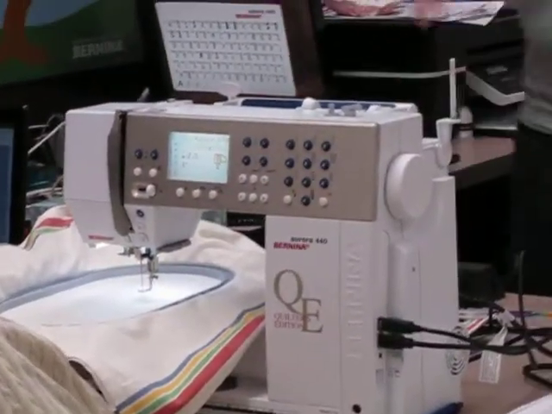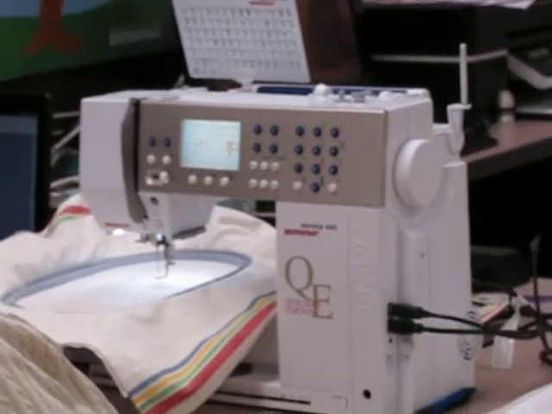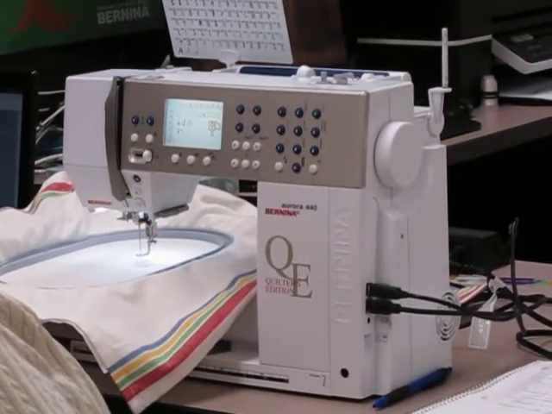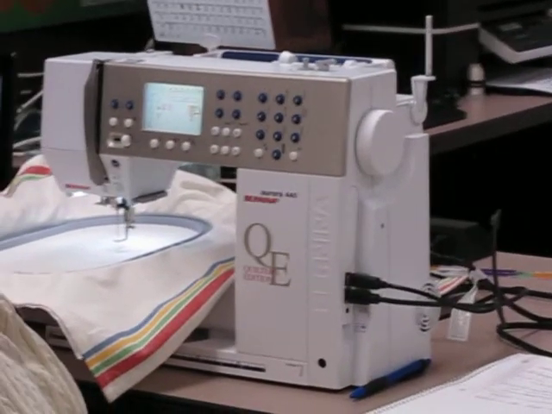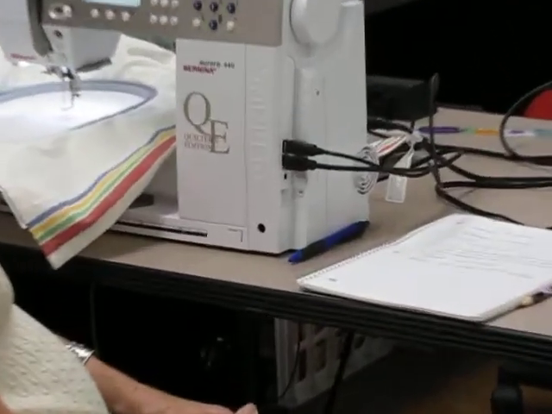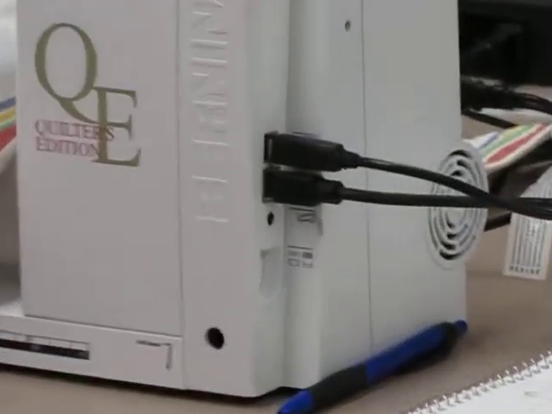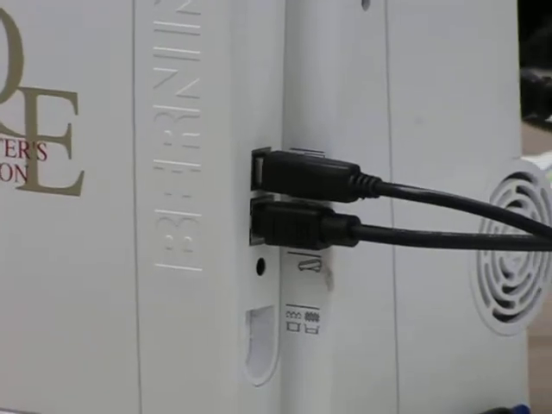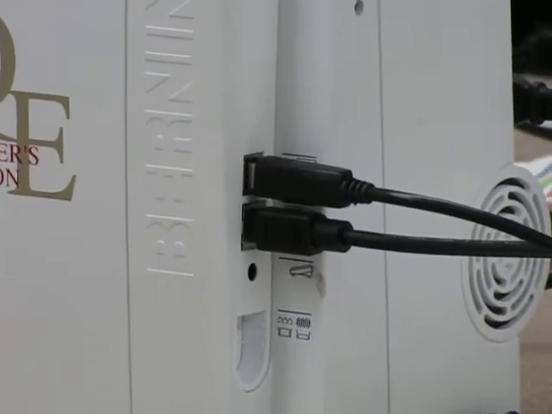Okay. At this point, once you get all this far, if your computer's not on, I like to turn my computer on first. I just turn it on and get past, if you've got a password protection, get past that so your Windows screen is up, so you can see your Windows screen, okay? Then I like to turn the machine on. And the reason I like to turn this on before I open the software is I want to know that the two have shaken hands.